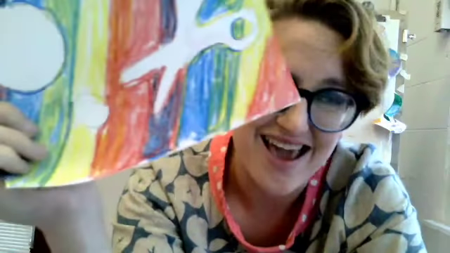Ta-da! Here it is. This is my negative space drawing. And can you believe that I got all of these secondary colors from three primary colors? Just crayons. Isn't that awesome? So this is my example, and I just traced some items from my desk. And I would love to see you give this a try.